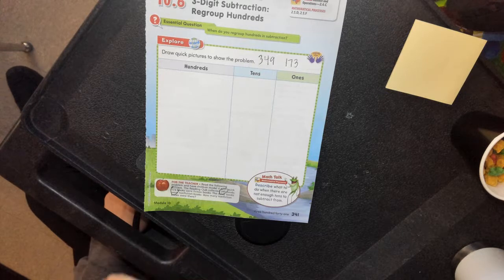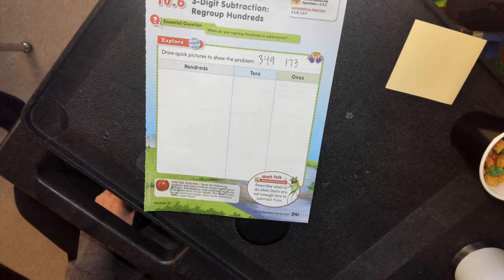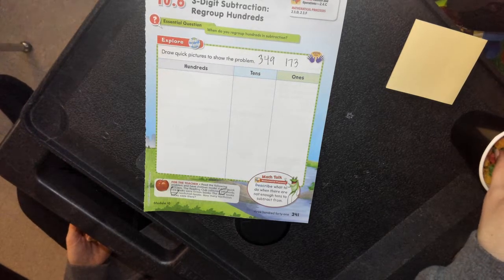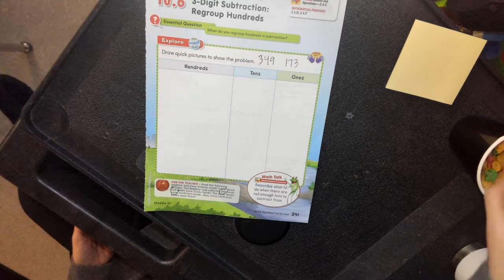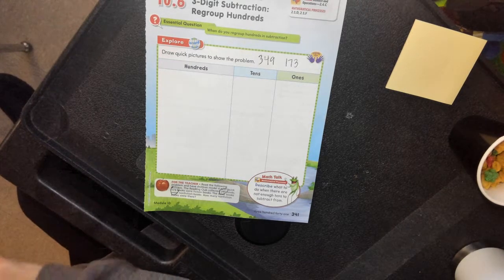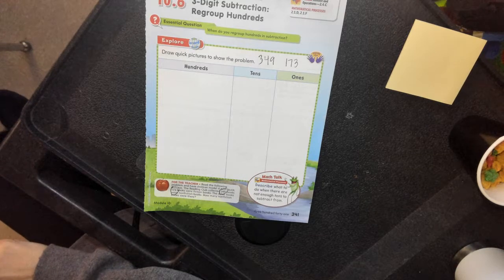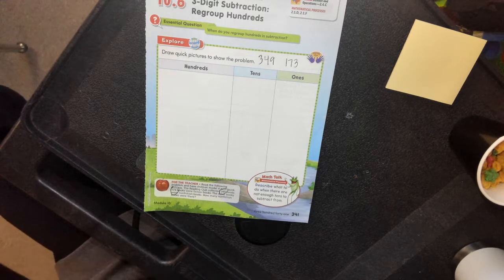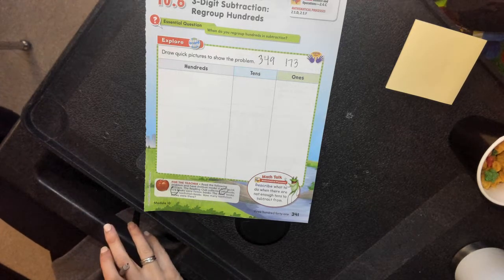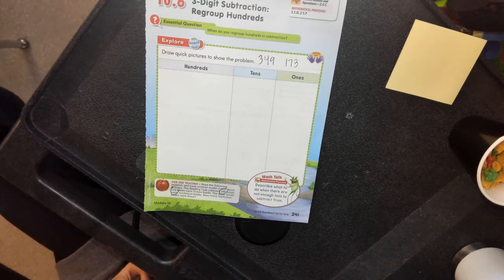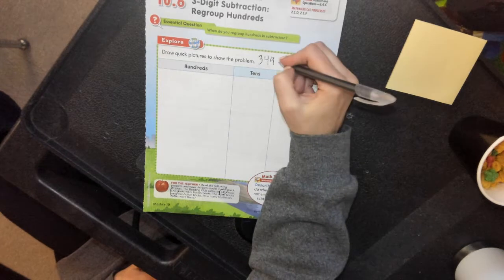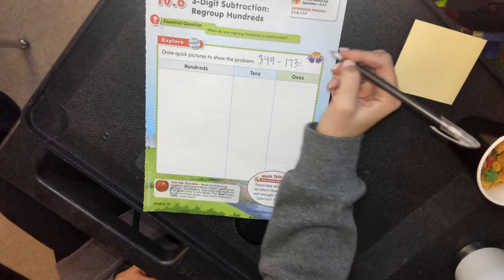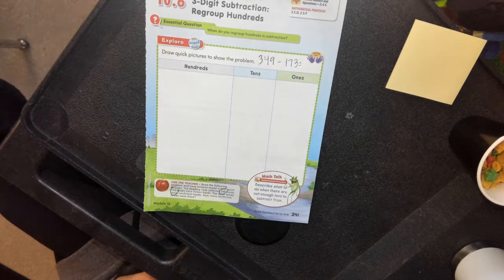What is the question that I have to ask myself before I even look at keywords? Benjamin, do you know the total of what? Books. Do I know how many total books they have? Yes, you do. It says they collected 349 books. So if I know my total, what am I doing? Subtraction.